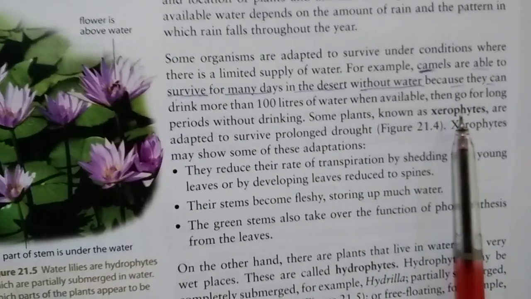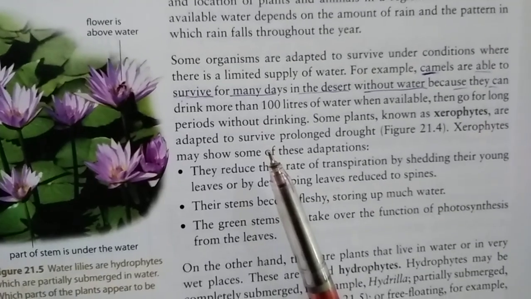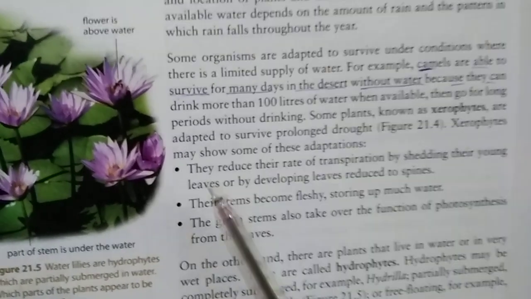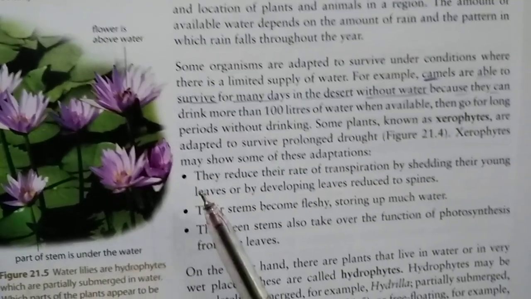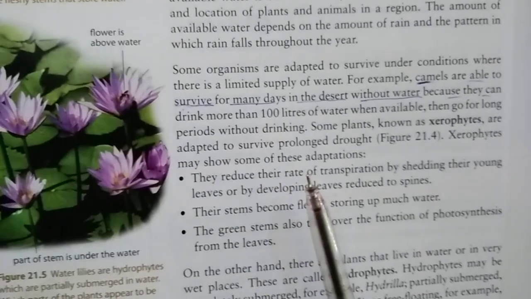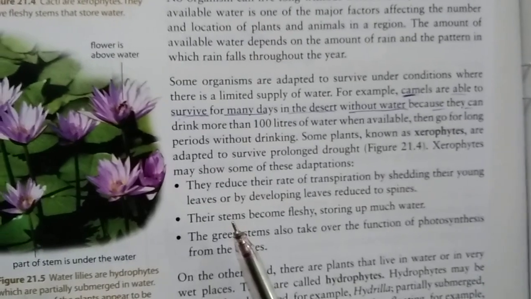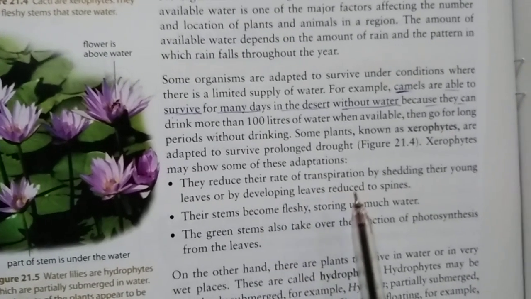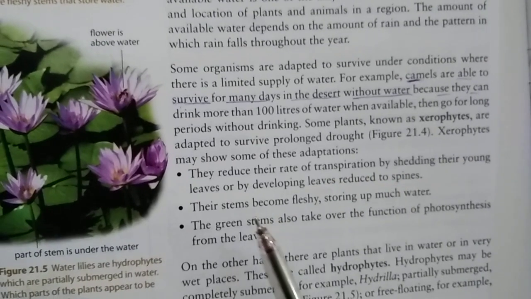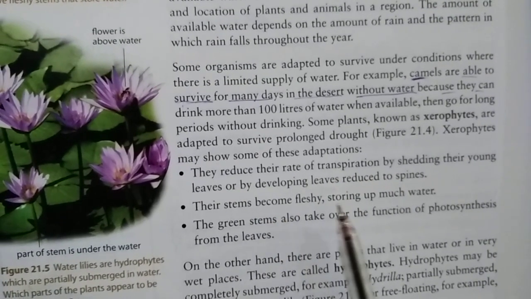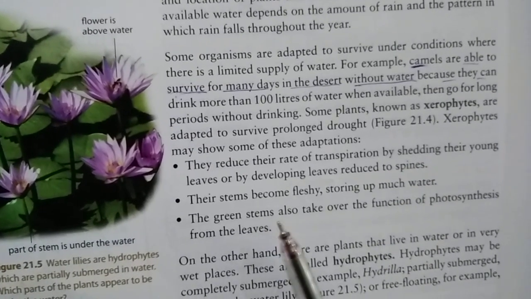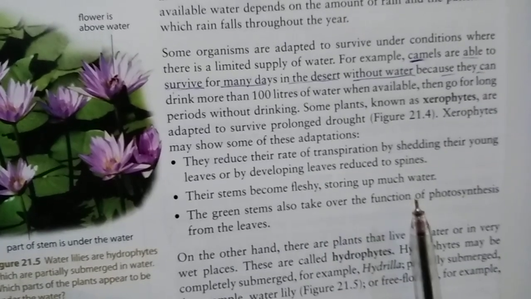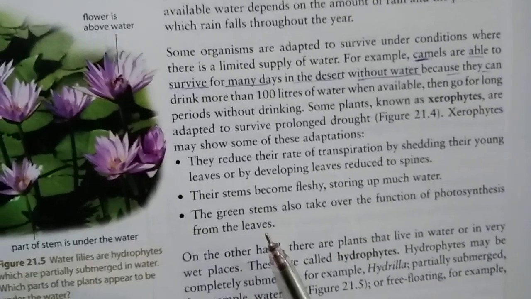Some plants, known as xerophytes, are adapted to survive prolonged drought. Xerophytes may show some of these adaptations. Number 1. They reduce their rate of transpiration by shedding their young leaves or by developing leaves reduced to spines. Their stems become fleshy, storing up much water. The green stems also take over the functions of photosynthesis from the leaves.